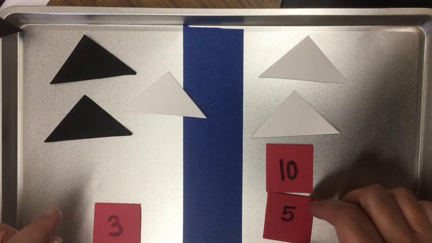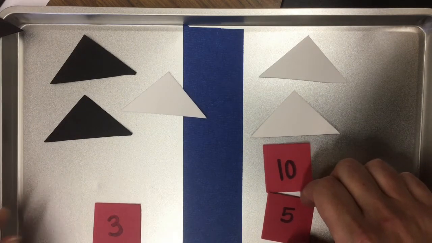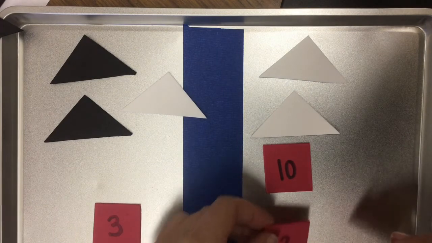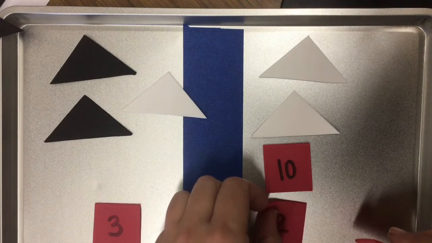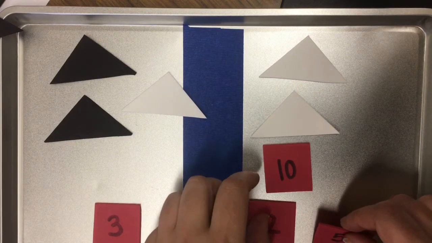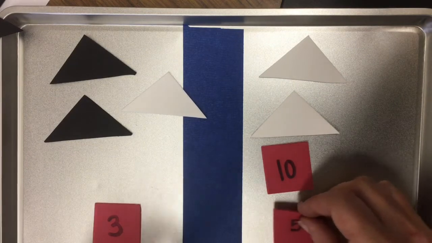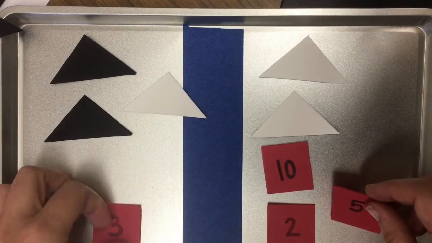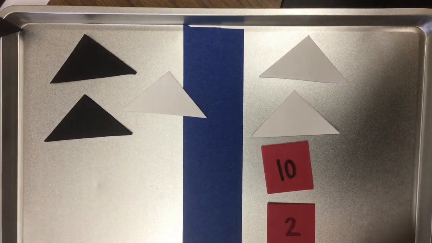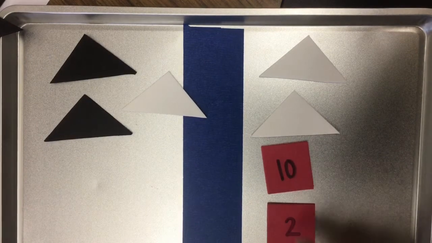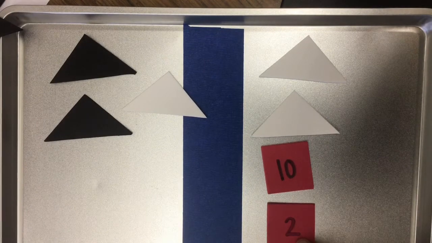So what I think I'm going to do is take my 5, and instead of representing 5 with a 5, I'm going to try to represent 5 with a 2 and a 3, I might not have enough. What if I just say I'm going to take 3 away from this side, and if I take 3 away from the other side, I'll have 10 and 2, which is 12.